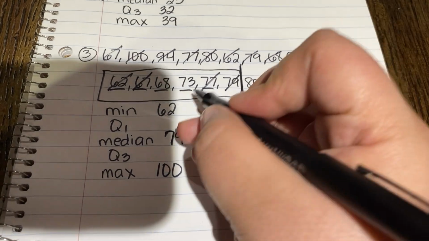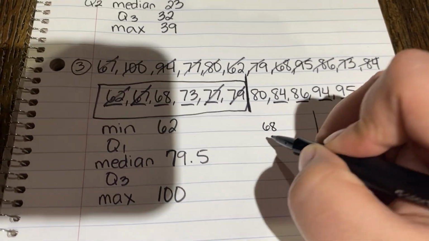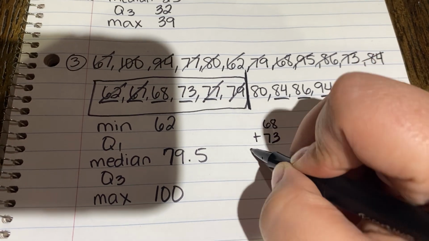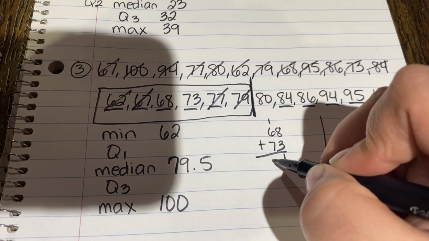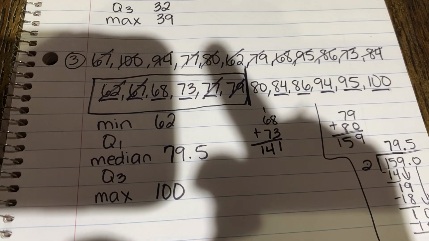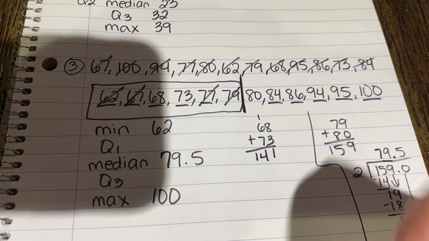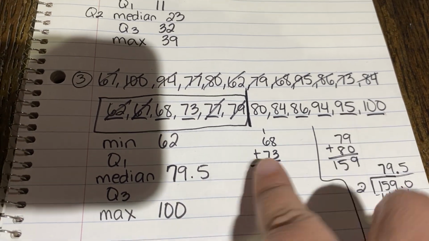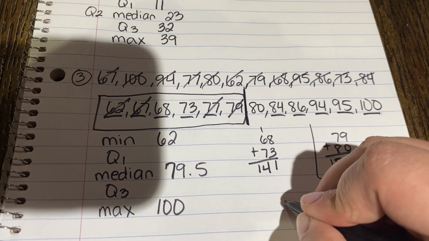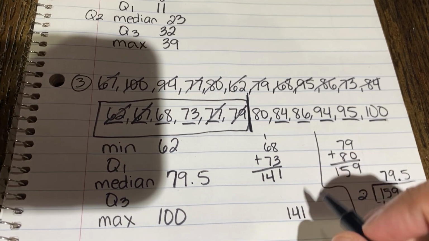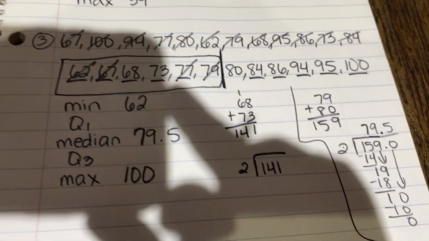We're going to take the 2 middle numbers, 68 and 73. So 68 plus 73: 8, 9, 10, 11. And then we get 7 plus 7 is 14. So we get 141. And now we're going to take that number and divide it by 2 again, because we're just finding the median. We add up the 2 middle numbers and then divide it by 2. So 141 divided by 2.